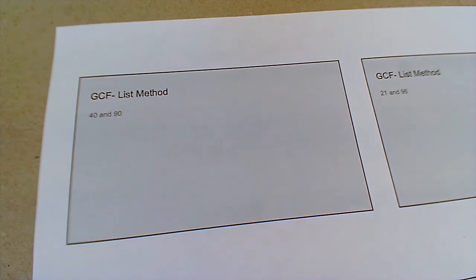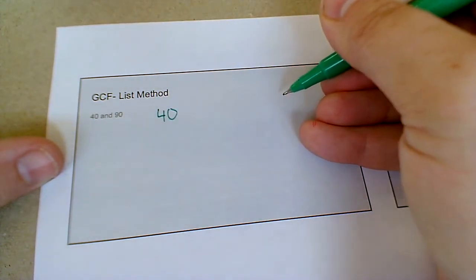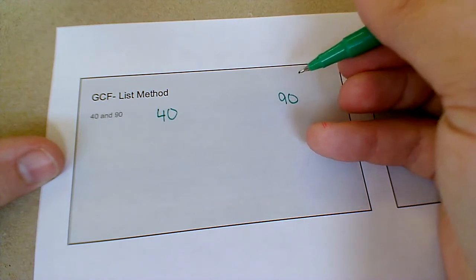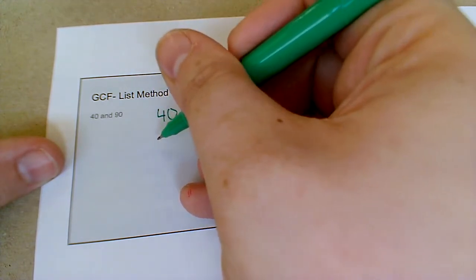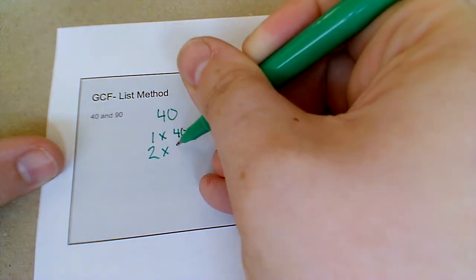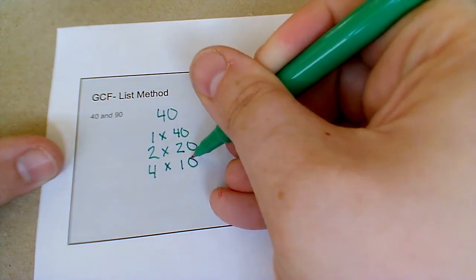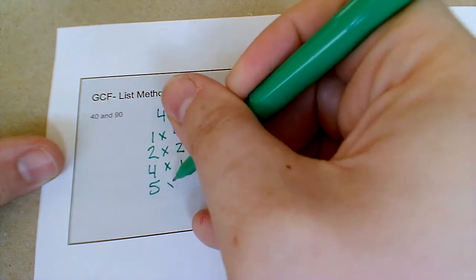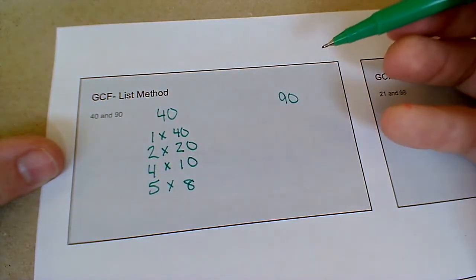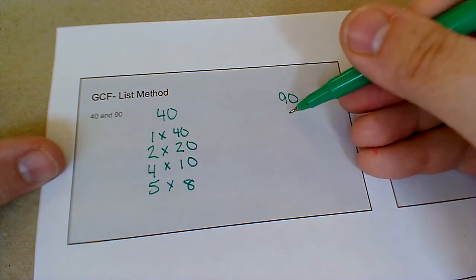Okay, now we're moving on to the last method we're going to talk about, and it's the list method. So 40 and 90. I've got 1 times 40, 2 times 20, 4 times 10, and I can do 5 times 8, right? So, do the same thing for 90.